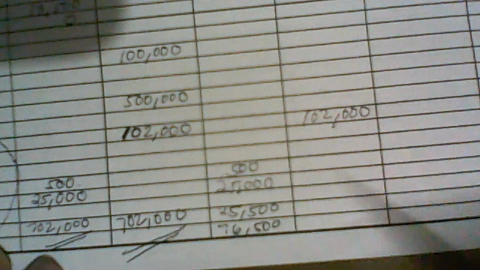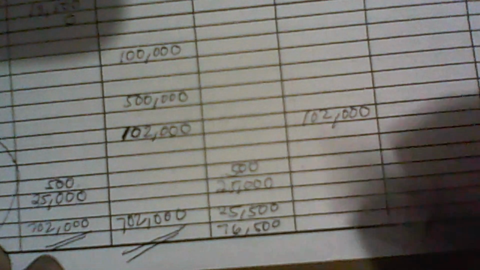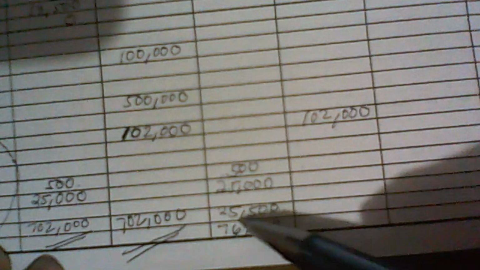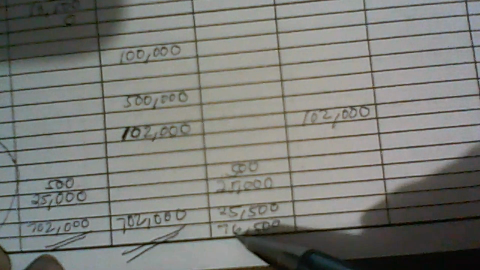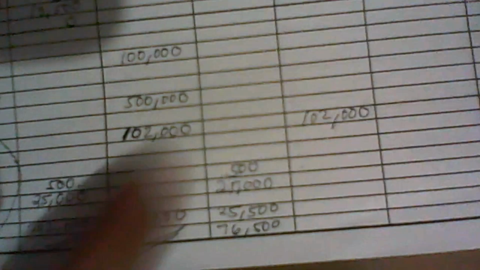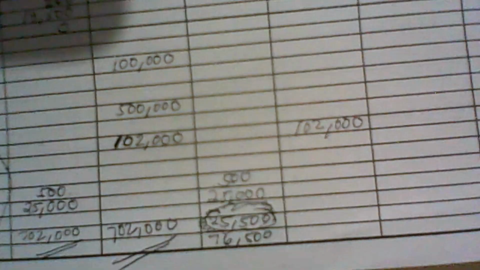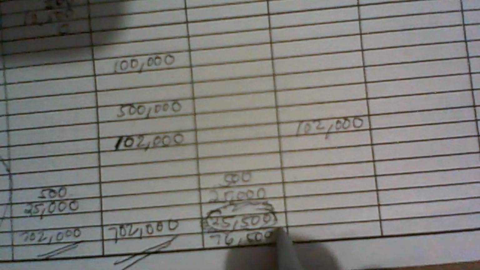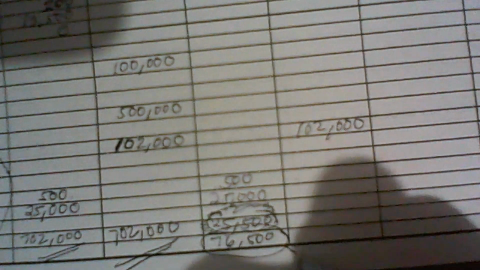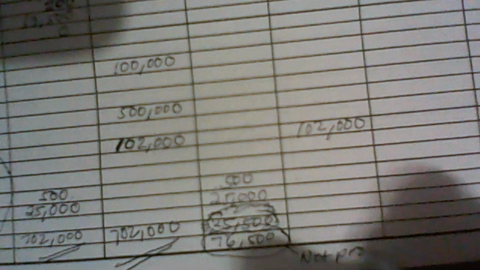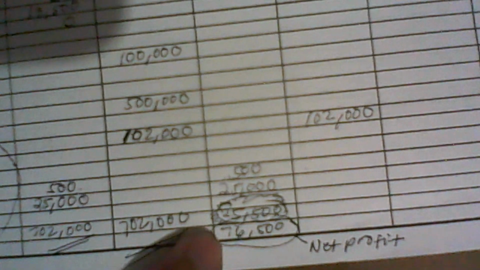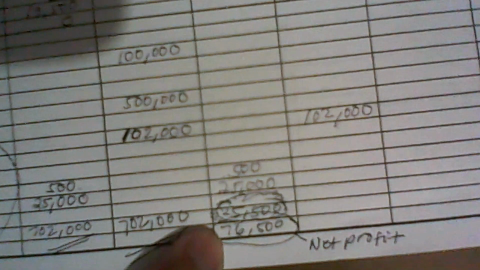76,500 pesos. So if we're going to add this one, okay, 25,500 plus 76,500, the total amount is 102,000. Okay. The net profit is the 76,500. So this is the net profit. So the 76,500 is the net profit.